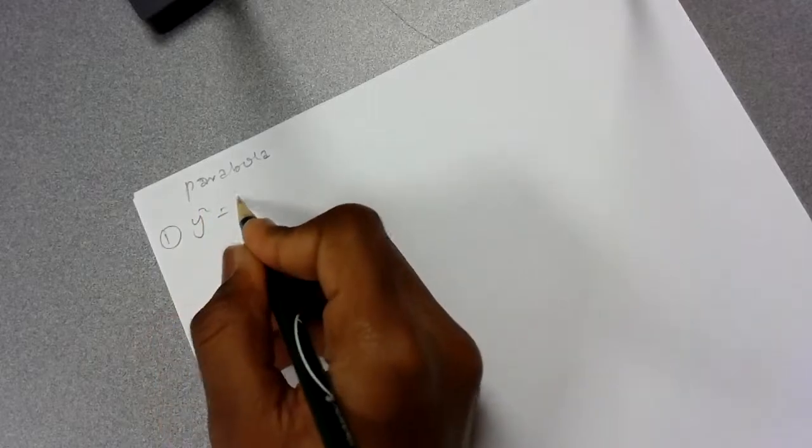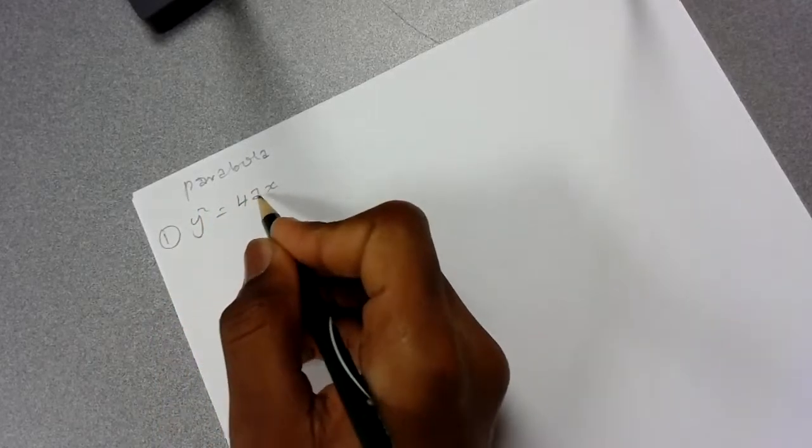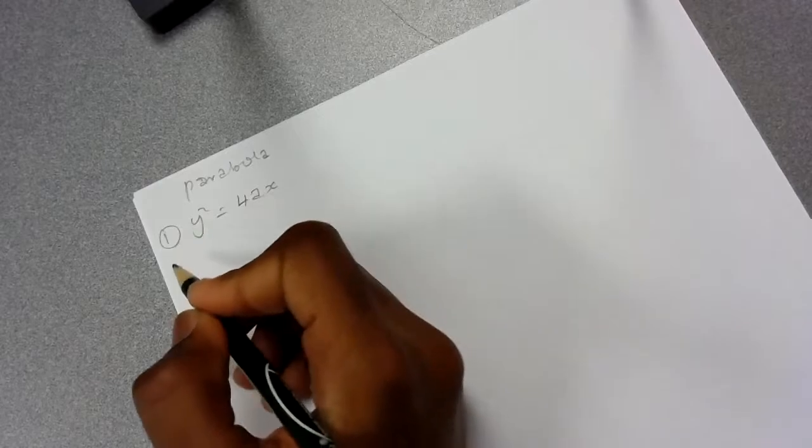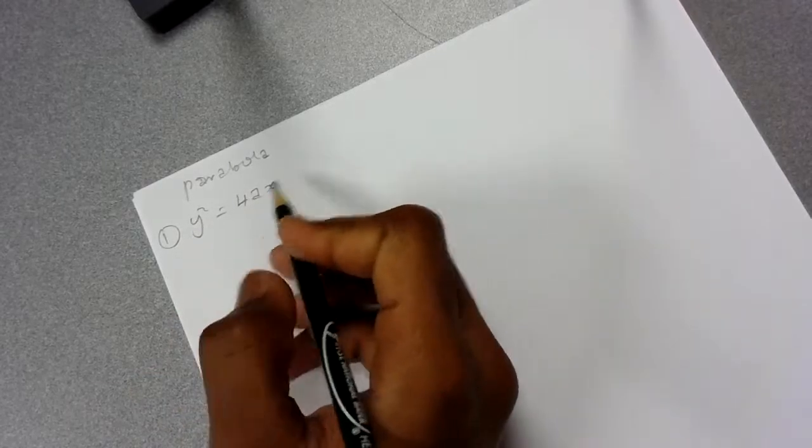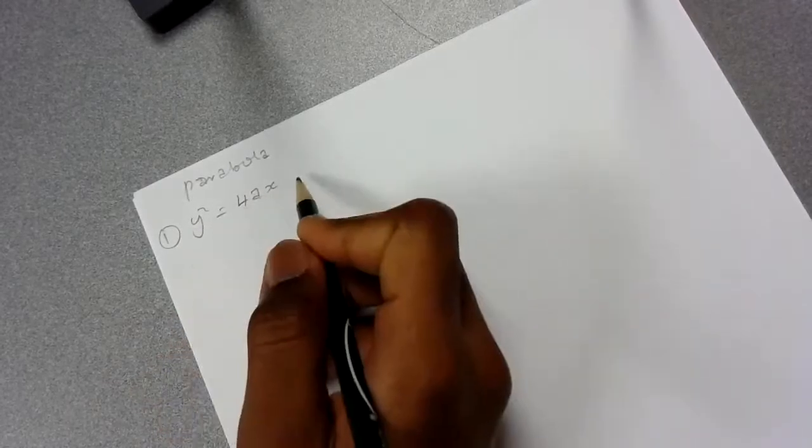The first thing I'm going to do is the equation of a parabola and whether it's going to open up or down or top or bottom. So I'm going to write the four possible equations of the parabola. One is y squared equals 4ax. A is the distance between the vertex and the focus.